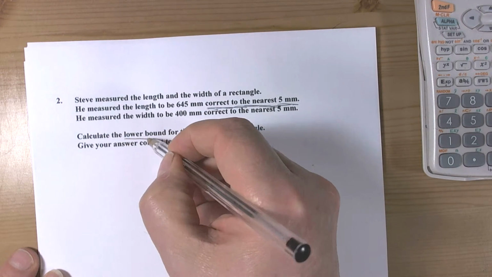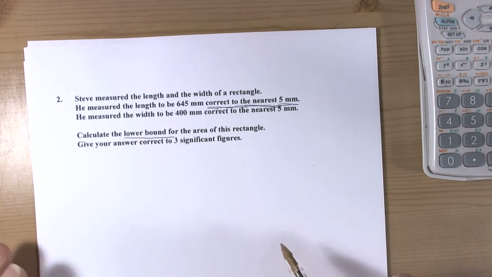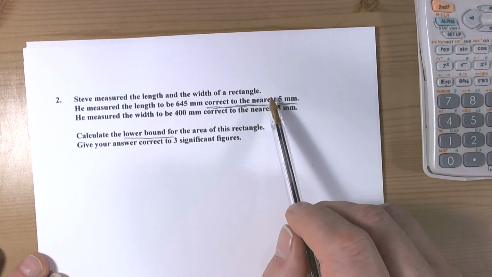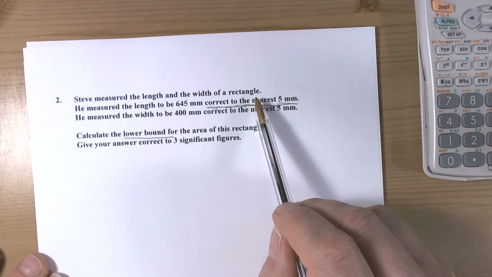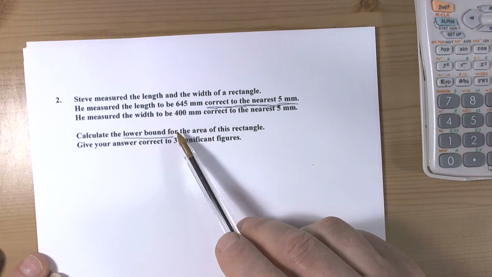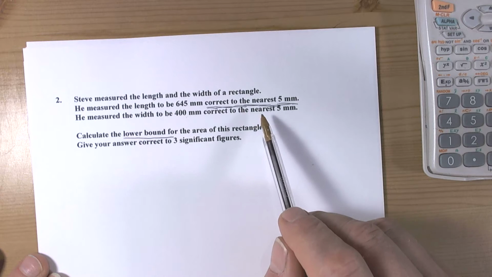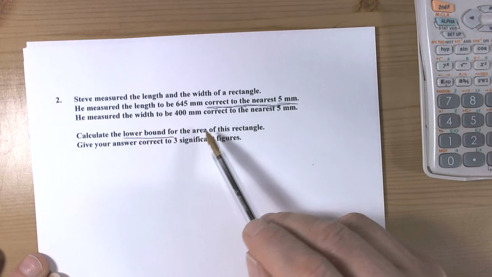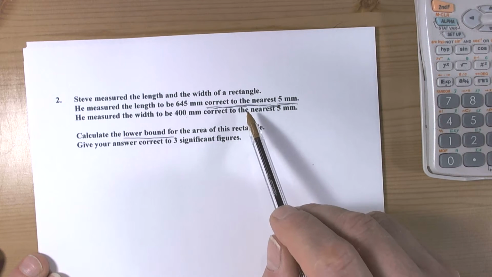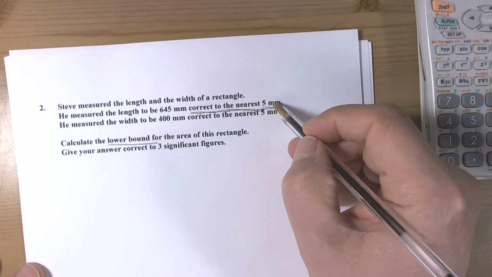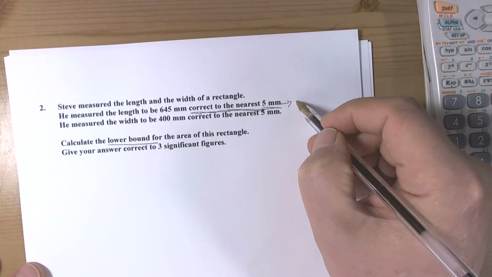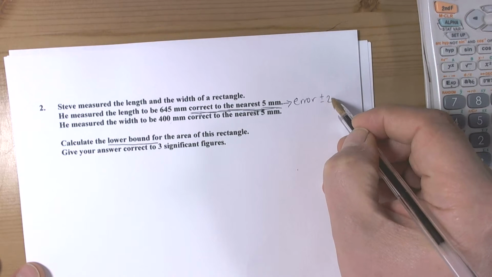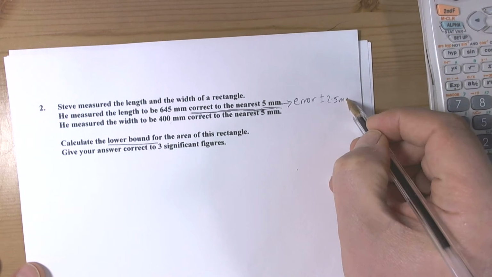And when we read the question, it does mention the idea of calculate the lower bound. So the first thing we need to do, once we realise it's about boundaries, is work out the lower bound and upper bound for each of the measurements given. To do that, we need to think about the accuracy, because the error, in other words what causes the lower bound and the upper bound, is always going to be a half of the accuracy. So here it says correct to the nearest 5 millimeters, which tells us that the error must be plus or minus 2.5 millimeters, half of that.